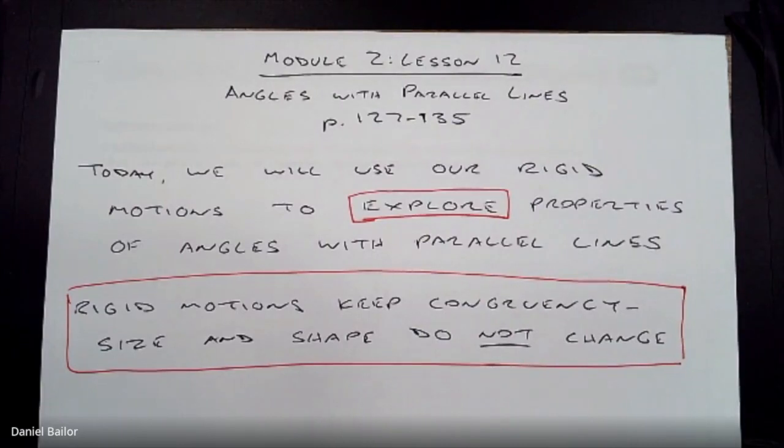It's going to teach us some things about angles with lines. That's what we're doing today. We're learning about rules with angles and lines, and we're going to prove those rules using our rigid motions. We're going to learn 4 rules today about angles and lines.